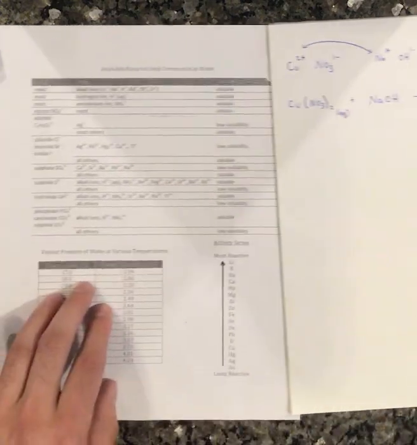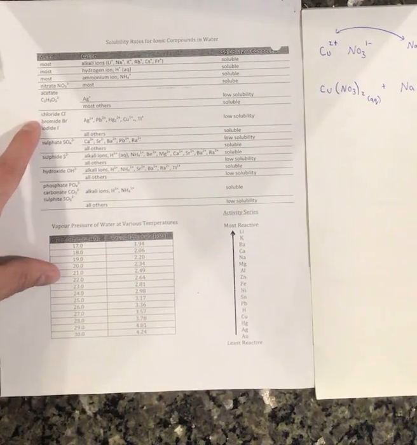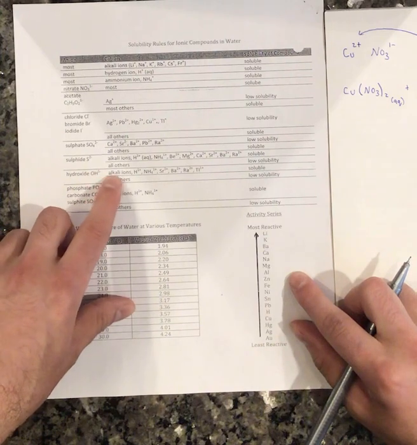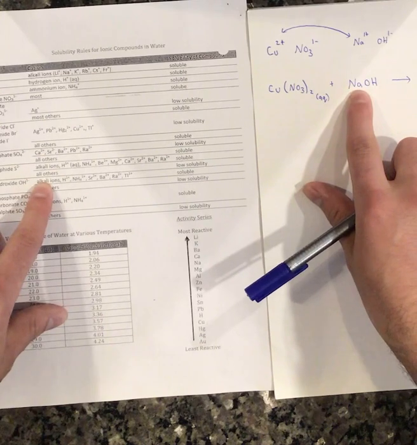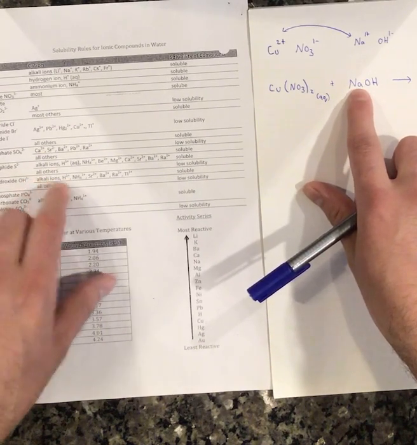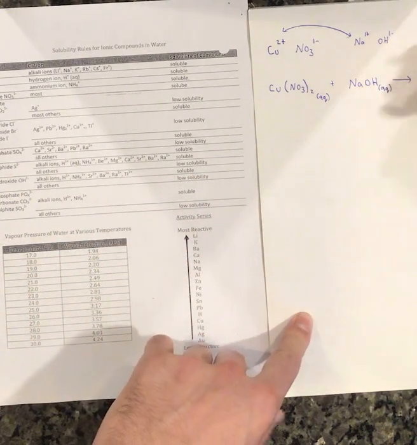Next we could take a look at sodium hydroxide and copper hydroxide. If I'm looking at my hydroxides, which are over here, alkali ions, well, sodium is an alkali metal, so that one corresponds to this one here. This one is soluble, so this one here is aqueous.